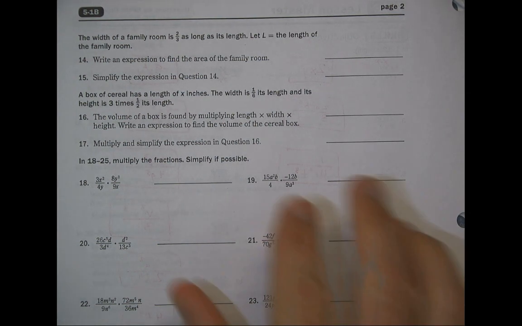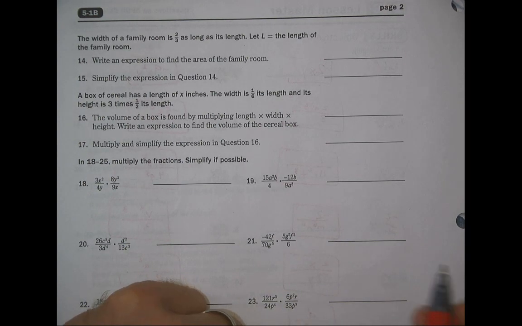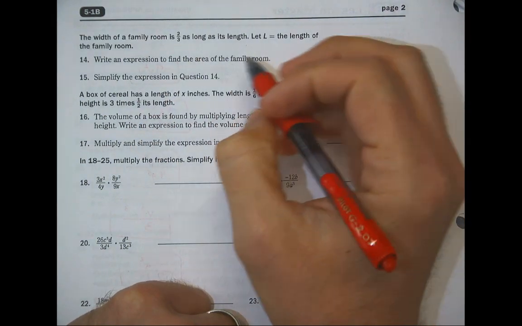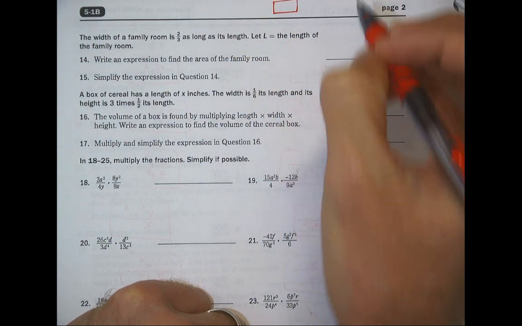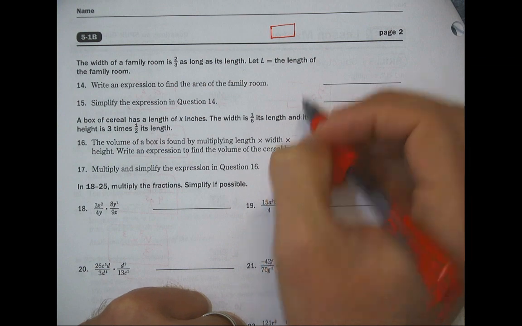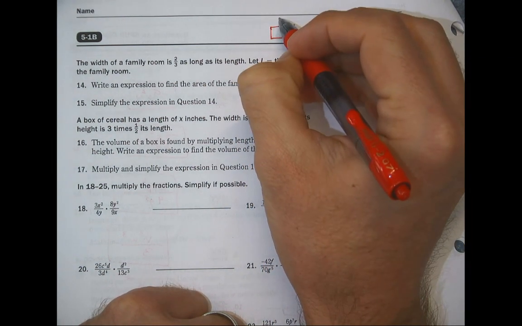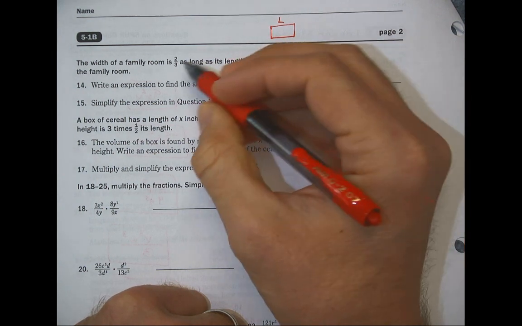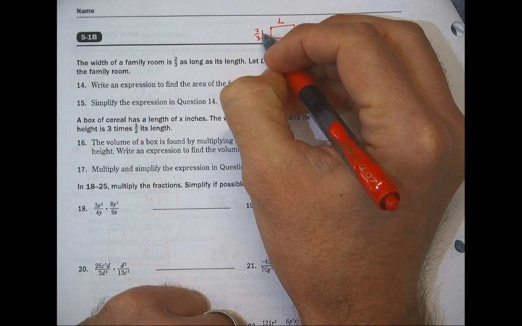All right. So the width of a family room is 2/3 as long as its length. Let L equal the length of the family room. We're going to write an expression for the area. So think of this as a rectangle. We're going to assume the room is a rectangle. Area, you just multiply the sides of the room together. They said the length is L, and they said the width is 2/3 as long. So it's 2/3 of L.